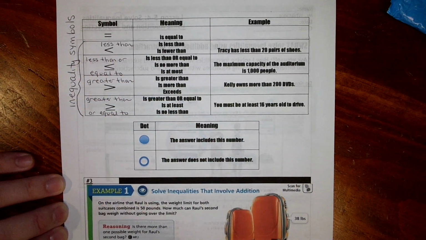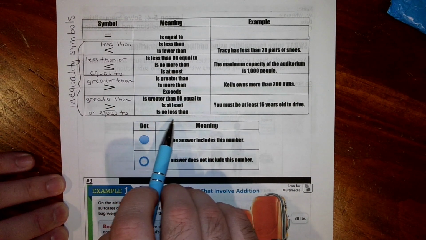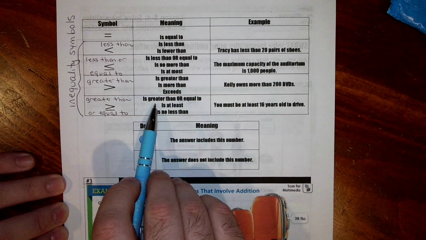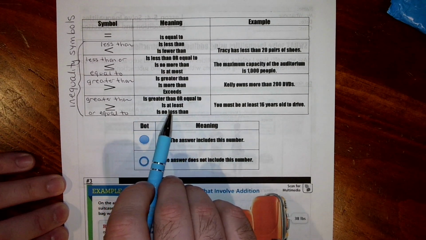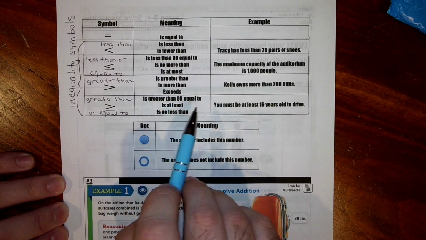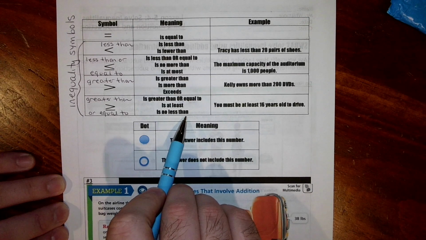So greater than or equal to. We use words like "is at least" or "is no less than." So "is greater than or equal to" is "at least that amount." It could be more. Or "is not less than."